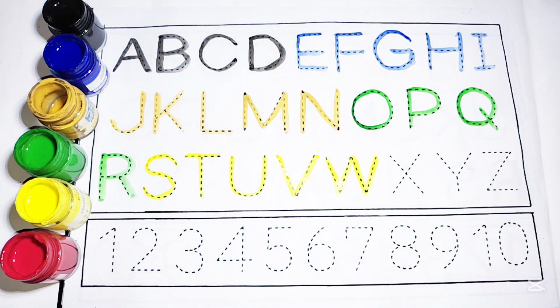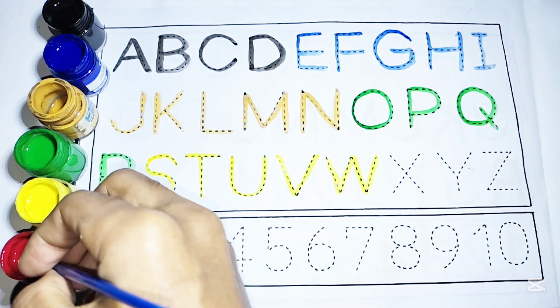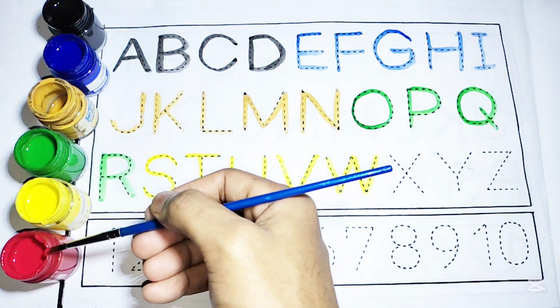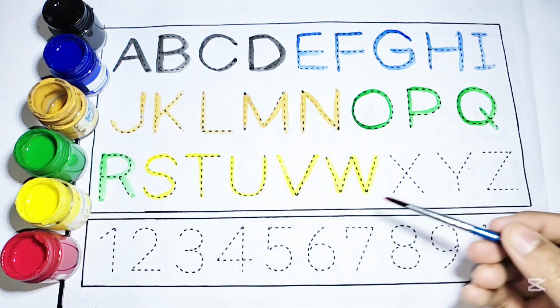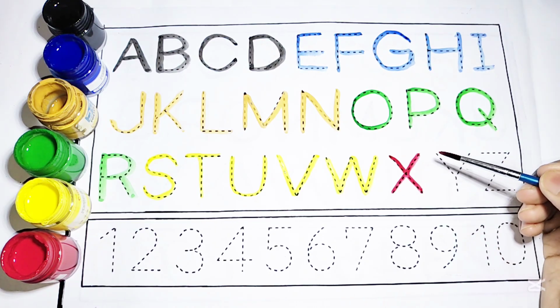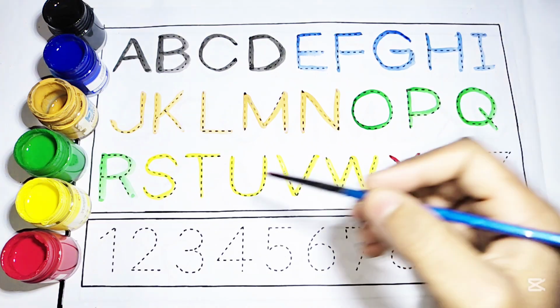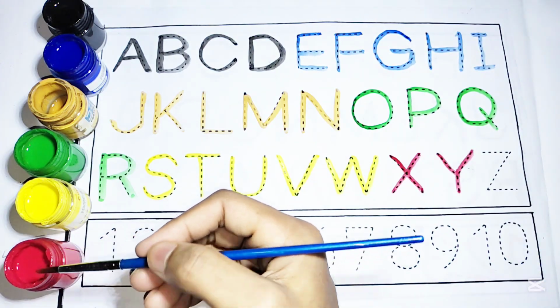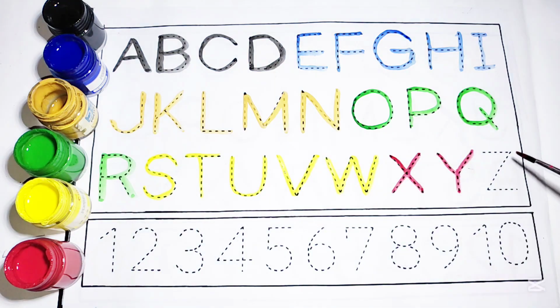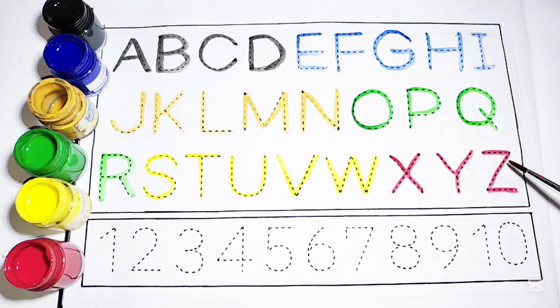Now we use red color and draw the letter of X. Now we use red color. X for X-ray. The next one is Y. Y for yolk. And the last one is Z. Z for zoo. Kids, now we draw numbers.